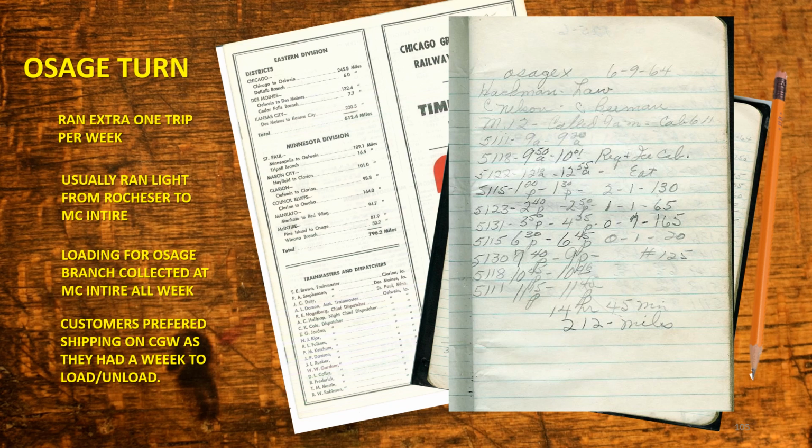Here's a typical day on that job that Jack Fuller had out of his conductor's logbook. You see Osage Extra there, and 5111 at Rochester. We left in the morning about 9:20, and they stopped at Simpson to register and put ice in the caboose, and looks like they stopped at Leroy, Minnesota to eat, from about 1:20 to 1:30 p.m. They picked up 2 loads and 1 empty at McIntyre, then headed south to Osage. When they left Osage they had 7 empties and dropped those off at McIntyre, then headed back north. It looks like 14 hours and 45 minutes on duty, 212 miles of pay. So it was a long day when they had to go down to Osage too.